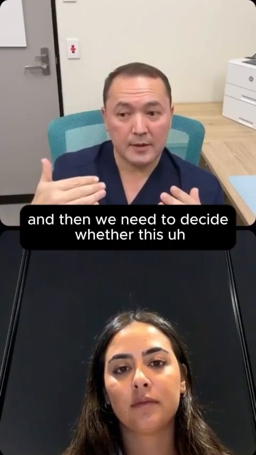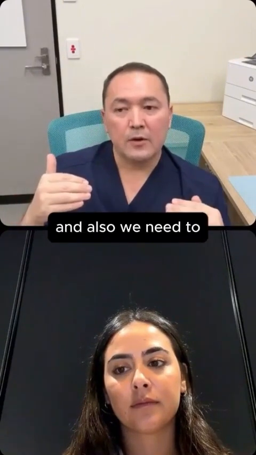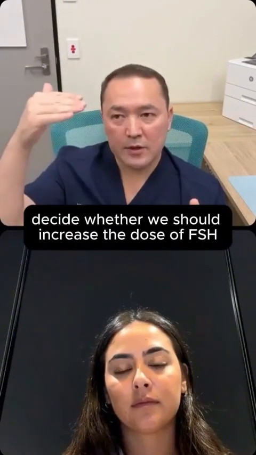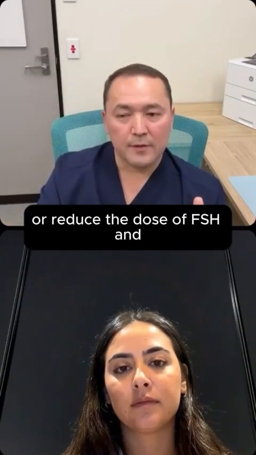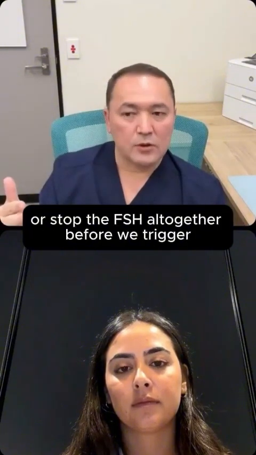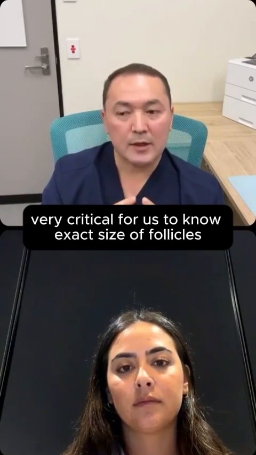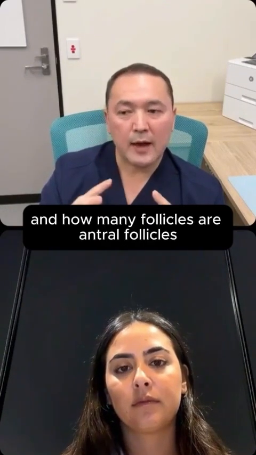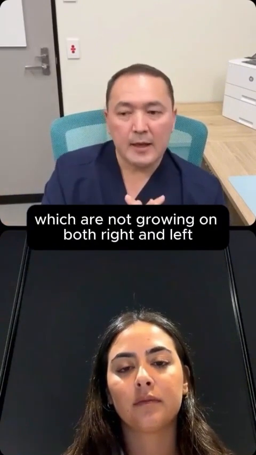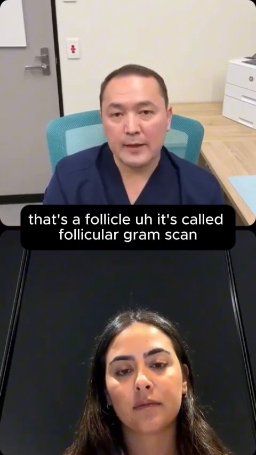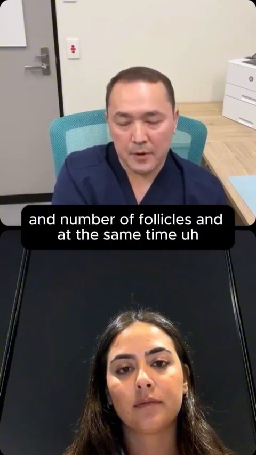And then we need to decide whether these follicles are big enough for triggering or not. We also need to decide whether we should increase the dose of FSH if the follicles are not getting activated, or reduce the dose of FSH, or stop the FSH altogether before we trigger. So it's very critical for us to know the exact size of follicles, how many follicles are growing, and how many are antral follicles which are not growing, on both right and left. It's called a folliculogram scan, which means we are scanning to check follicle sizes and the number of follicles.